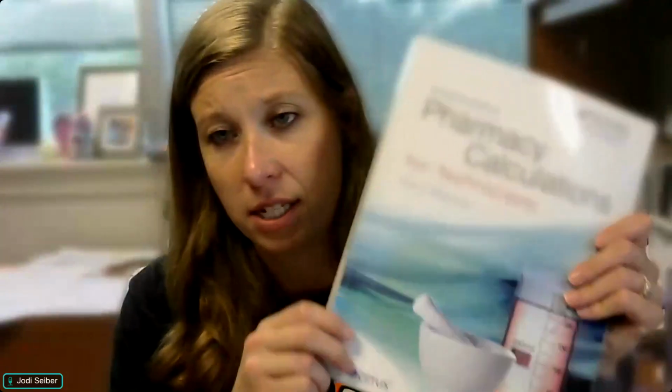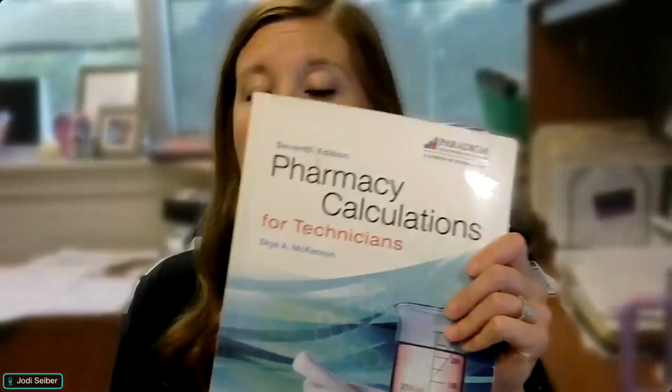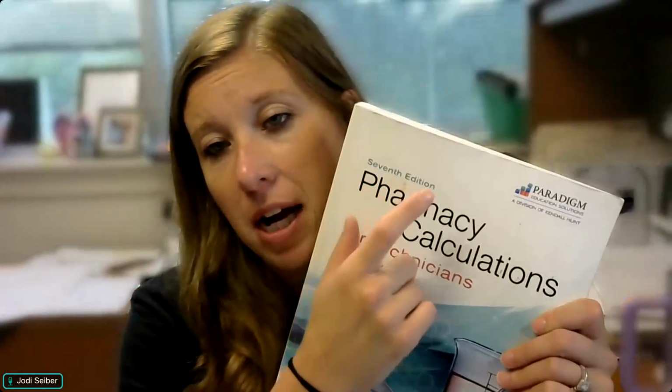Before I click over and show you your syllabus, I want to show you your textbook. Some of you, I think, have classroom copies in your high school. Some of you may have funds to purchase a textbook. This is what this textbook looks like. It is by Paradigm and it's the 7th edition. You can function in the course without this, but it's going to be really hard. So if you are able to get the textbook, I would encourage you to, because it will make it much easier. When I show you how to turn in your homework, it goes based off of what this says here.